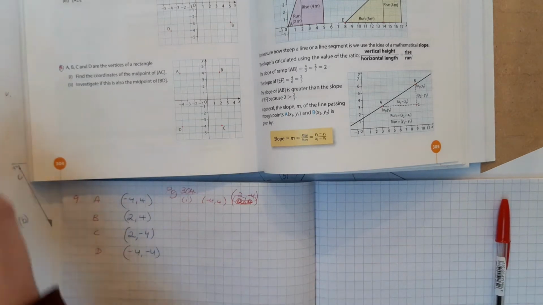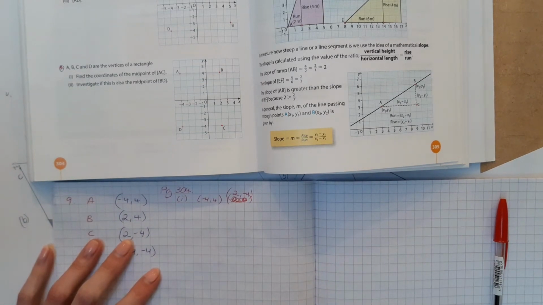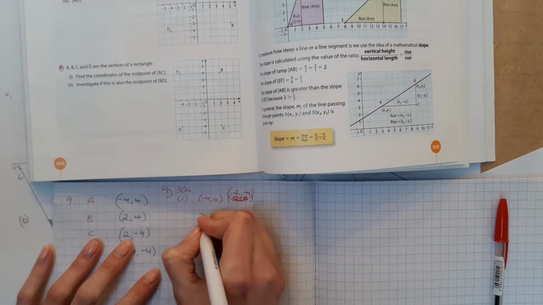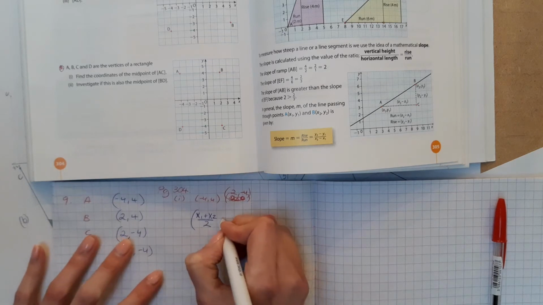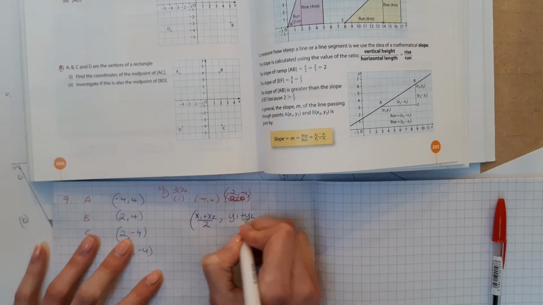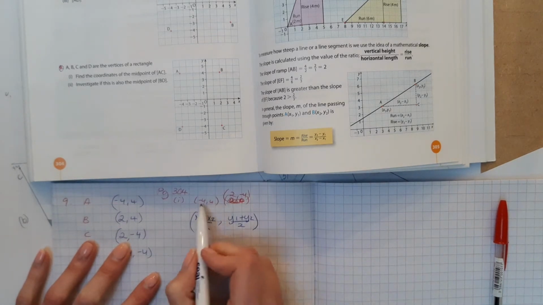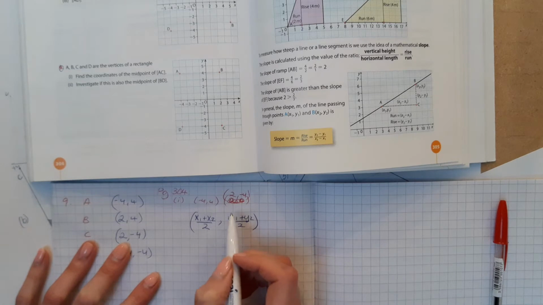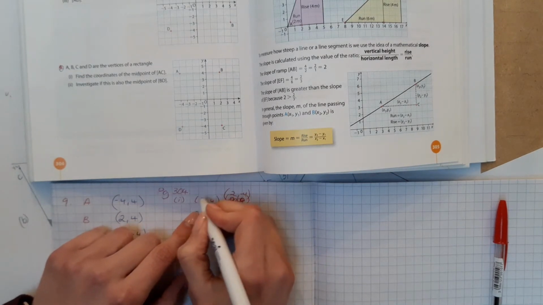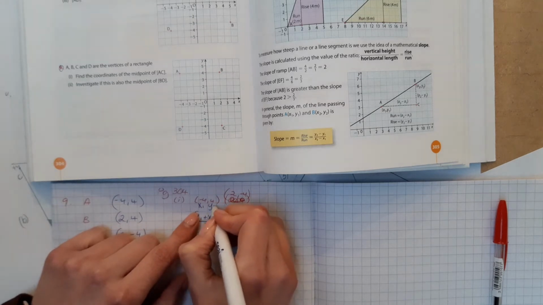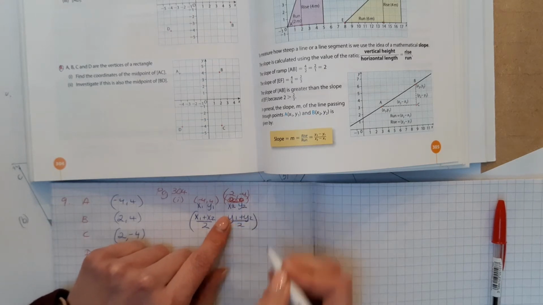Like you would have seen in class, the first thing you should do is write out the formula for midpoint. It is x1 plus x2 divided by 2, comma, y1 plus y2 divided by 2. It is so important that you label your points so you do not get confused with what numbers you need to choose. This is the first coordinate, so that's why it's x1, y1. This is the second coordinate, that is why it's x2, y2.